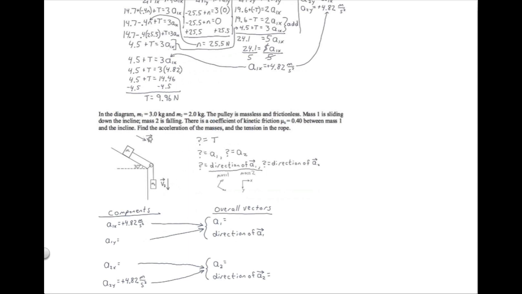Now, because mass 1 is motionless in the y component, a sub 1y is 0. We already used that idea when we substituted 0 for a sub 1y in this equation. And furthermore, because mass 2 is motionless in the x component, a sub 2x is 0. Well, that makes it easy to use these components to find the overall vectors.